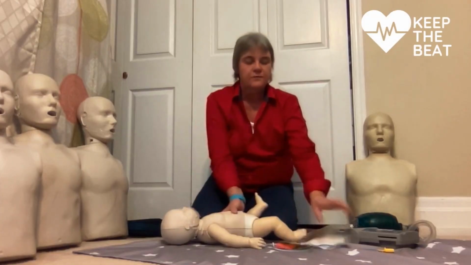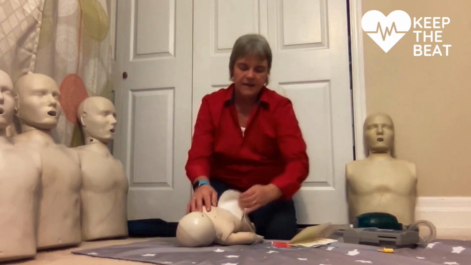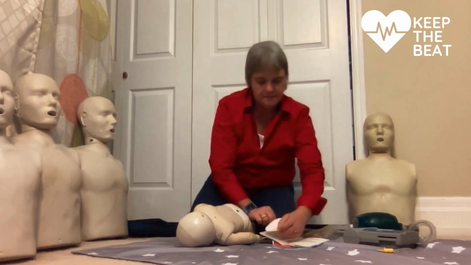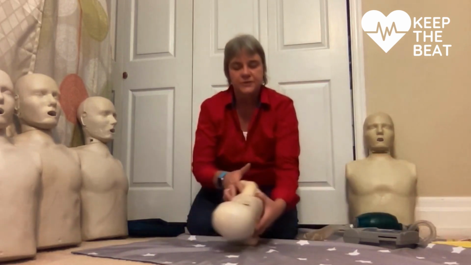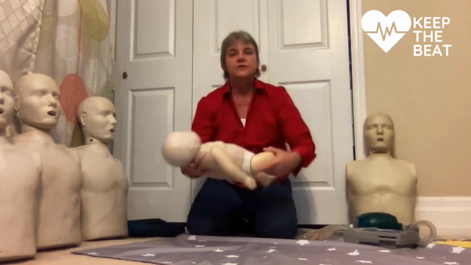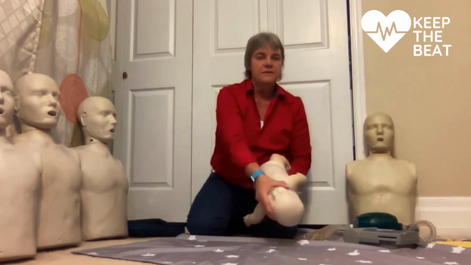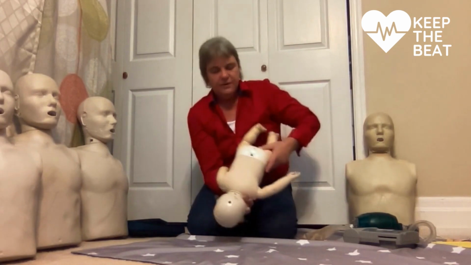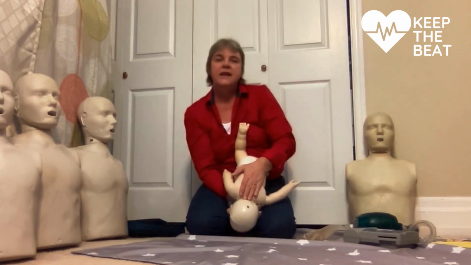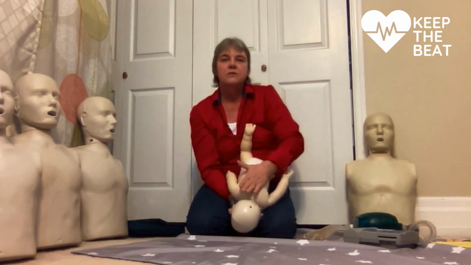So let's move right into choking while we have little baby out. If baby is responsive, mom hands you the baby. Put your hands over the baby's face, not to cover up the nose and mouth. Put their head down as much as you can. We want gravity to work in our favor, and we will administer 5 back blows.